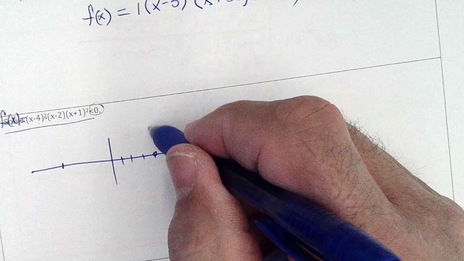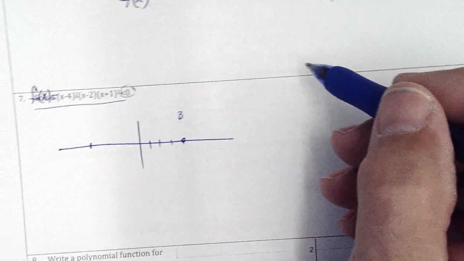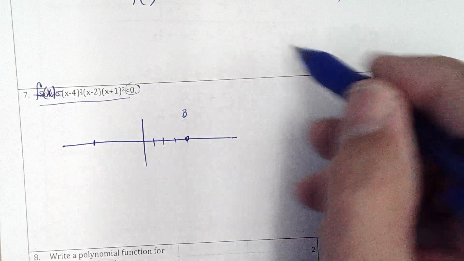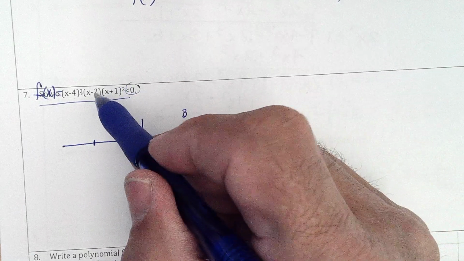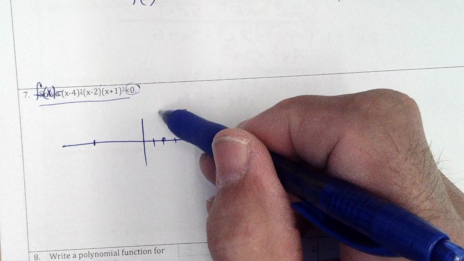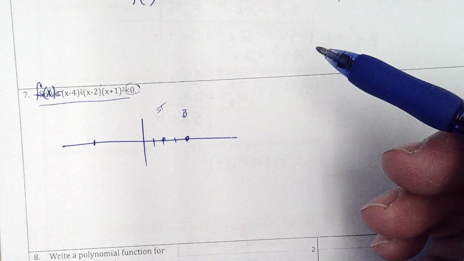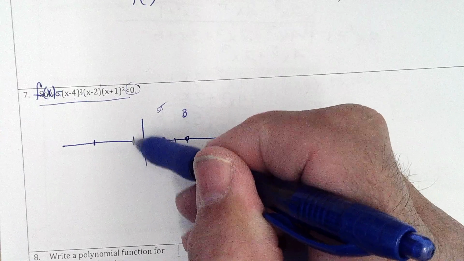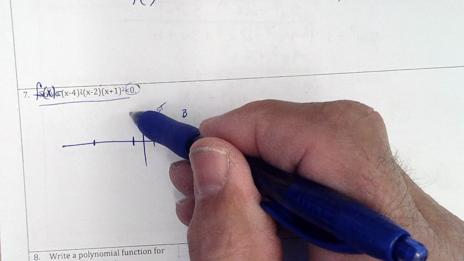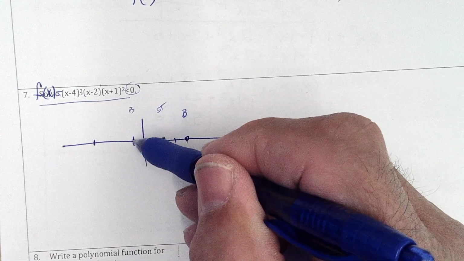It bounces there, so I'm going to write a little b above it to remind myself it's a bounce. It has a 0 at 2. And it happens only once, so it must go straight through there. And it has a 0 at negative 1, and it's squared, so it's got a bounce there.